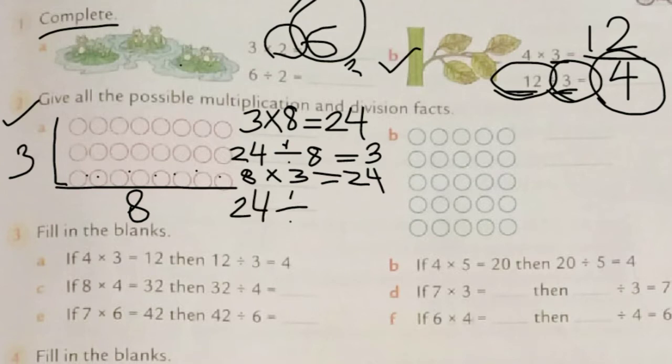24 divided by 3 equals 8. Is it okay? Now we'll see our second one. Question number B. Let's find out how many arrangements.